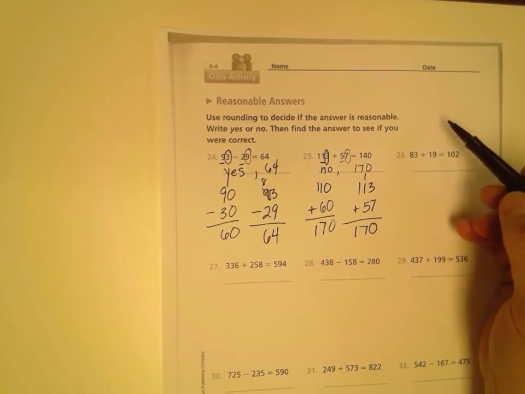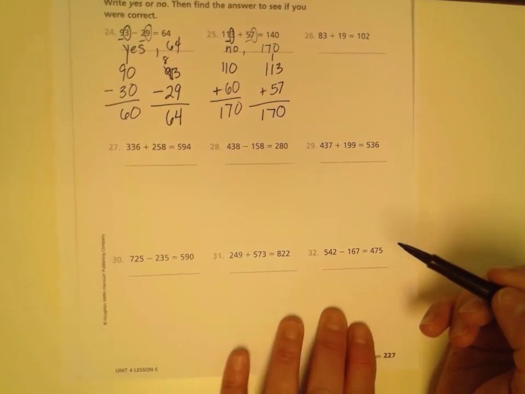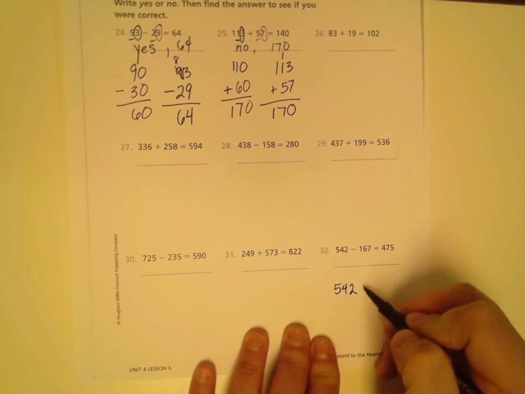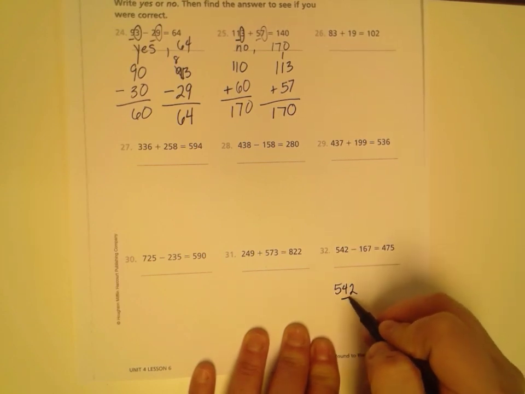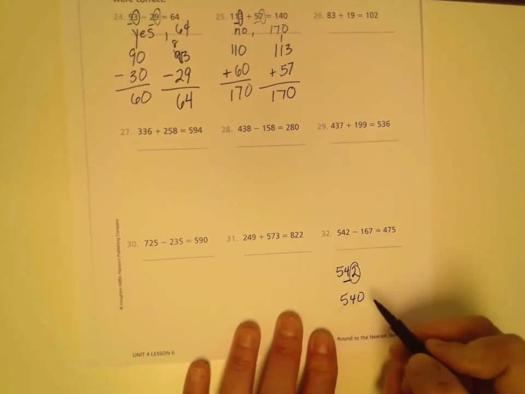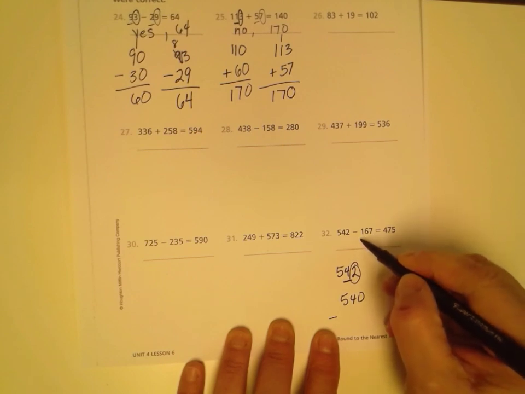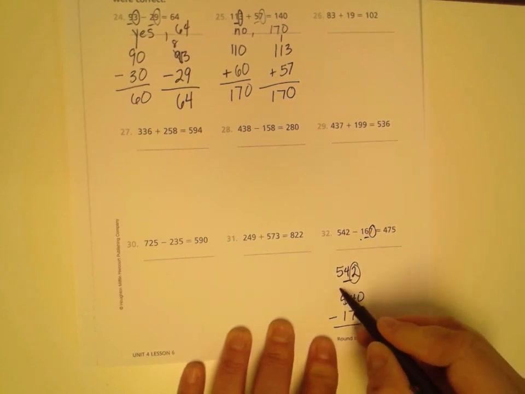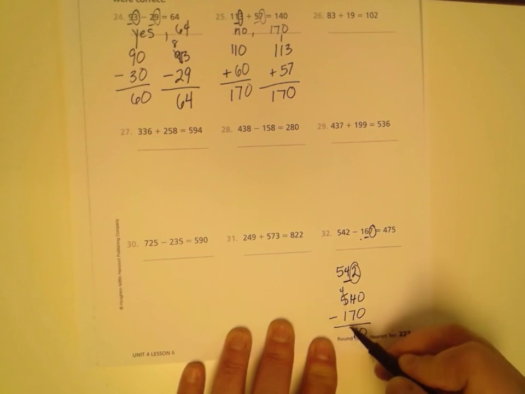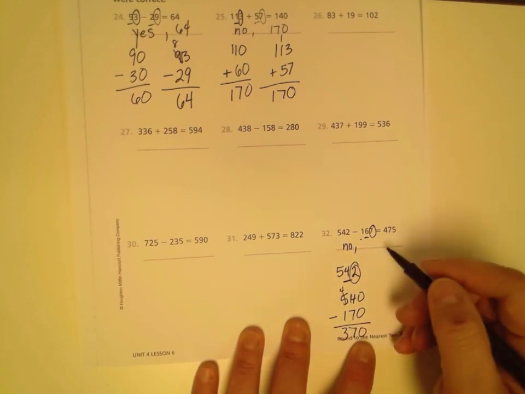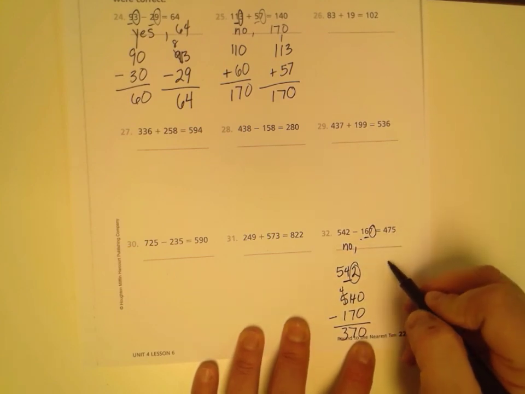All right, so just for fun, let's go down to this one and do this one together. 542 minus, oh, so I'm going to underline and circle here. That makes it 540 minus, and then I'm going to put my 167 here, so underline that. I'm going to push it to 170. Zeros, do my regrouping. 14 minus 7, 370. Does that look like, oh no, definitely not. So now I'm going to do it for real.